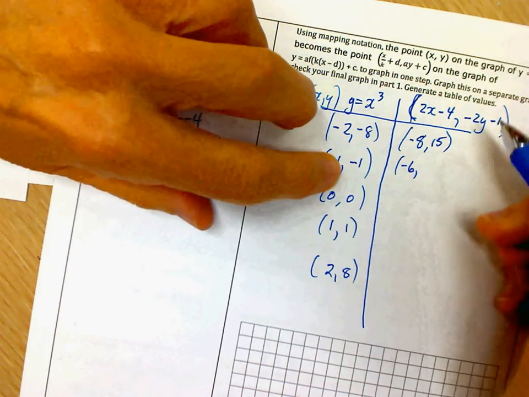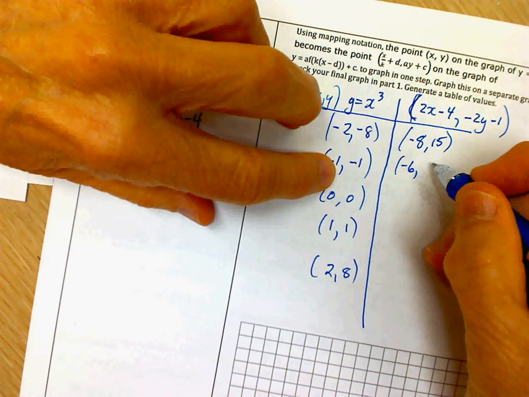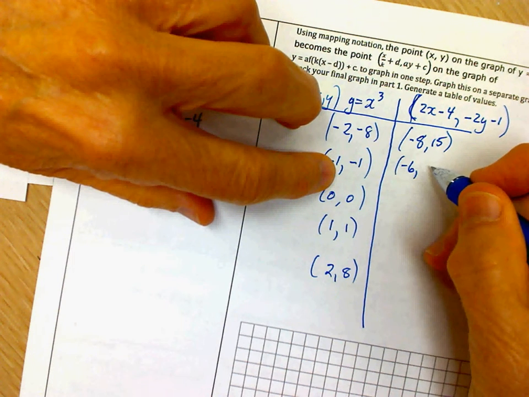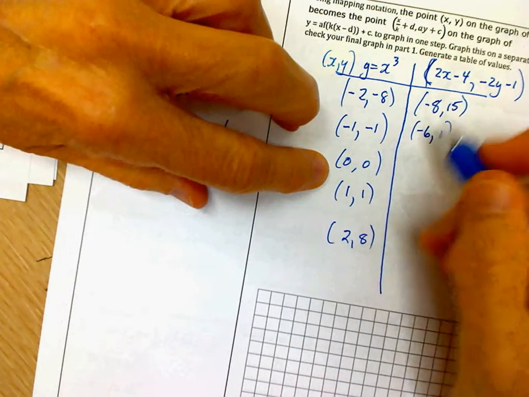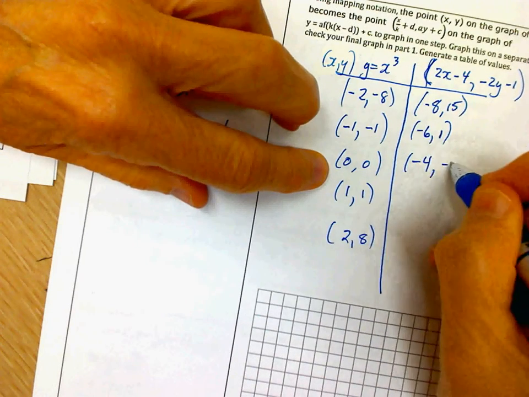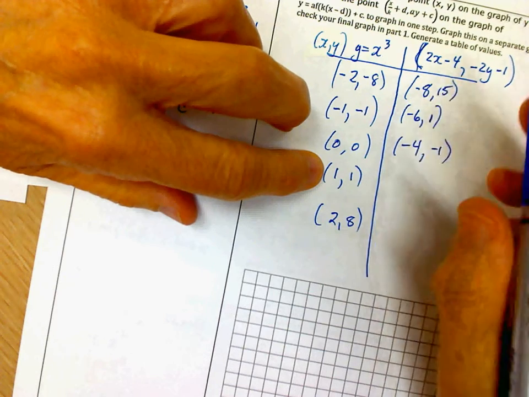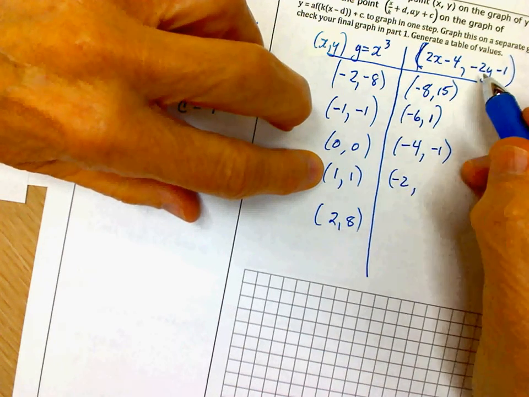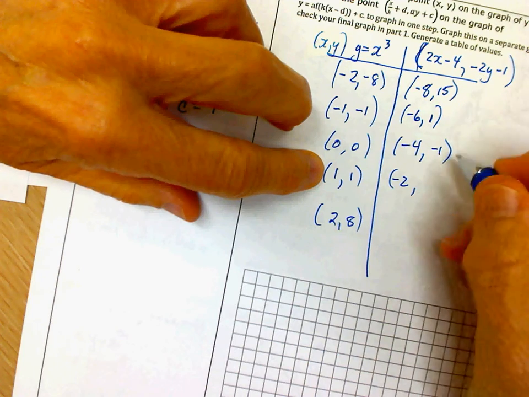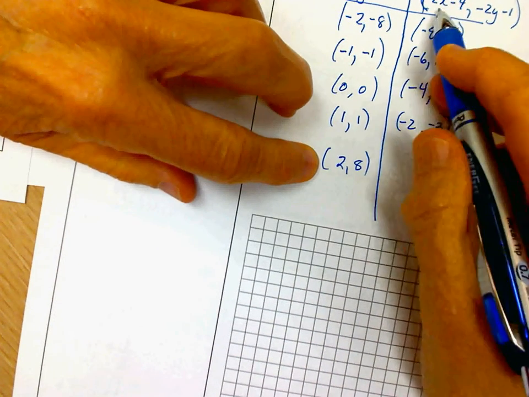0, 0 becomes negative 4, negative 1. 1, 1 becomes, well, 2 minus 4 is negative 2. And negative 2 minus 1 is minus 3. And 4 minus 4 becomes 0. 8 times negative 2, negative 16, minus 1 is negative 17. Now we are ready to graph that.